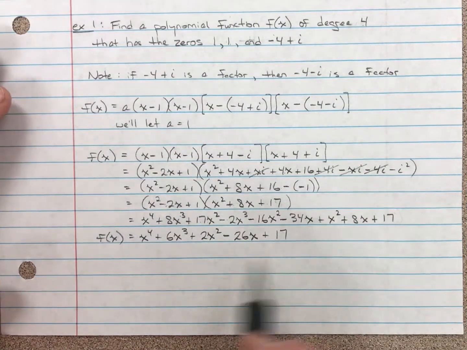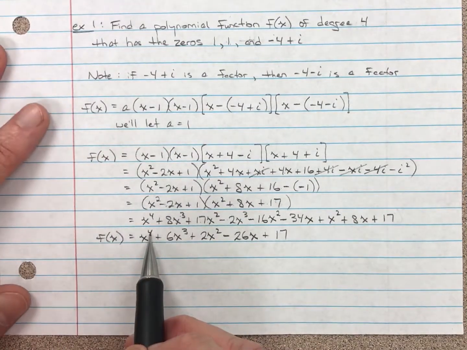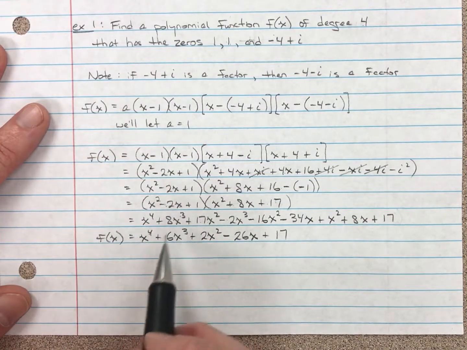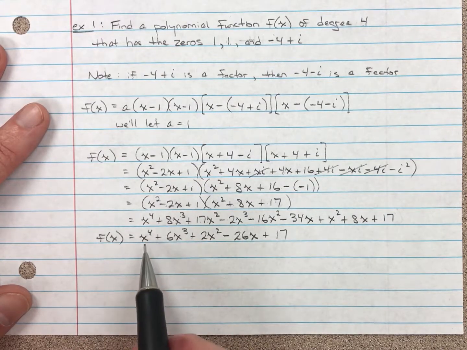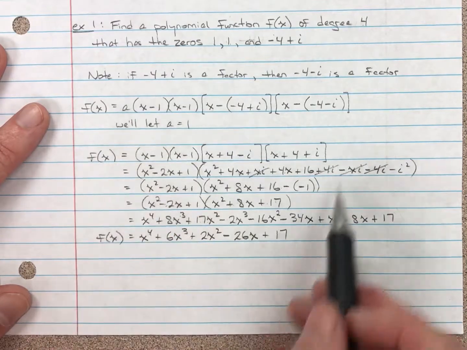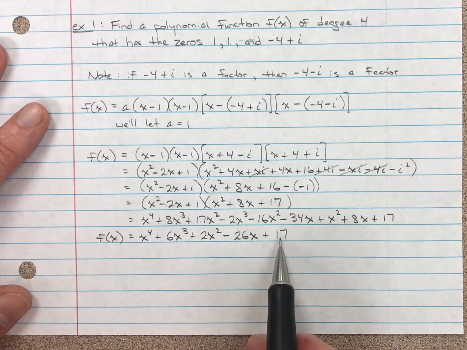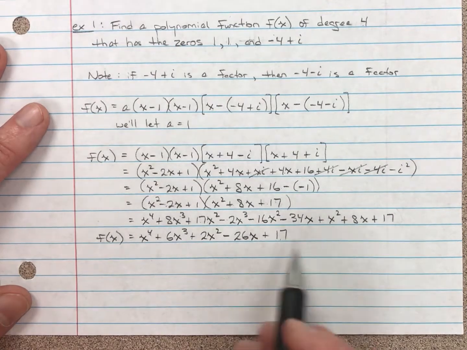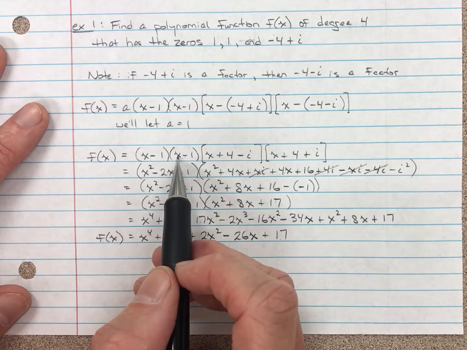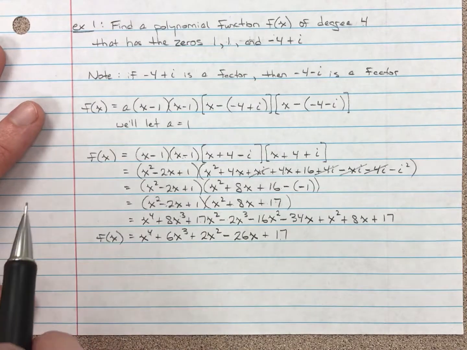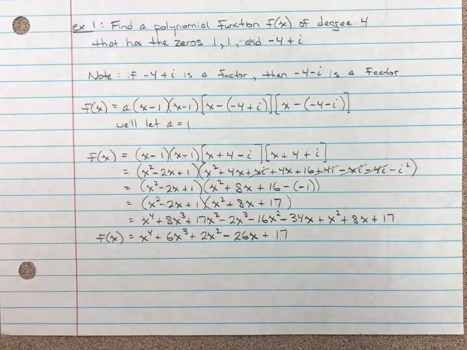Now, we should note degree 4. Okay, end behavior. It's an even function, so it's going to increase off to the left and to the right. Crosses the y-axis at 17. We have a repeated zero. We know that. So it's going to hit 1 and bounce off of 1. Okay, let's take a look at that graph.